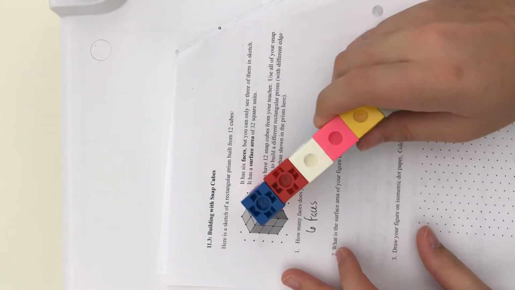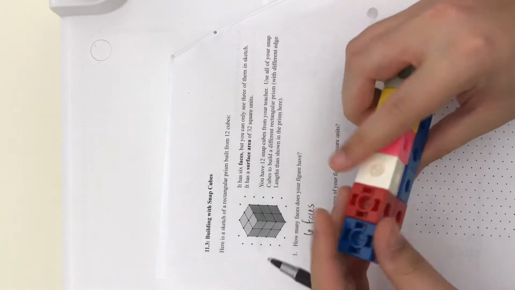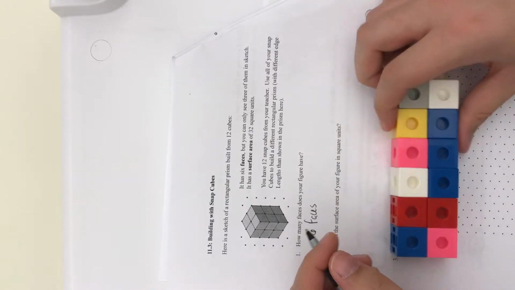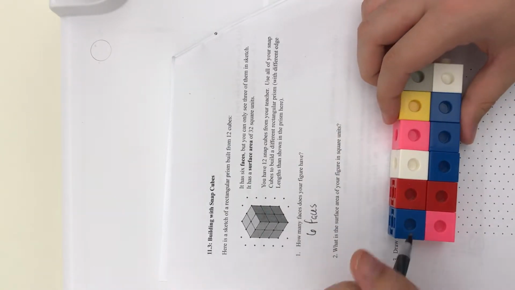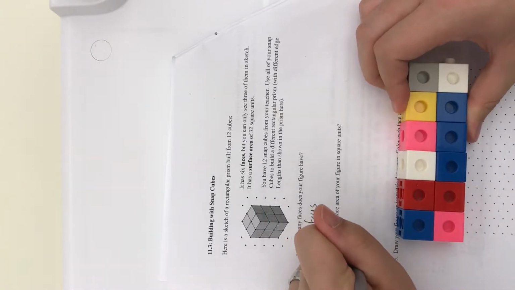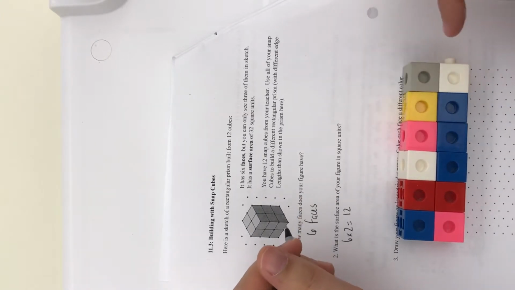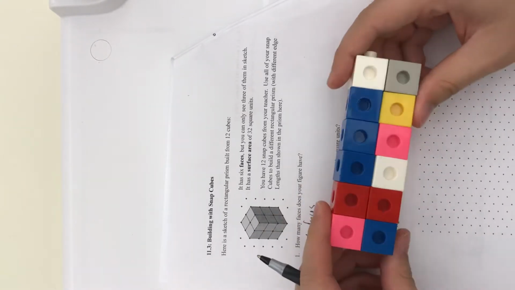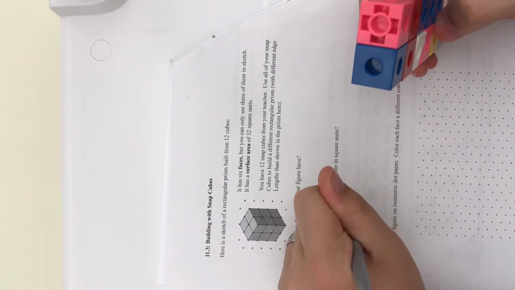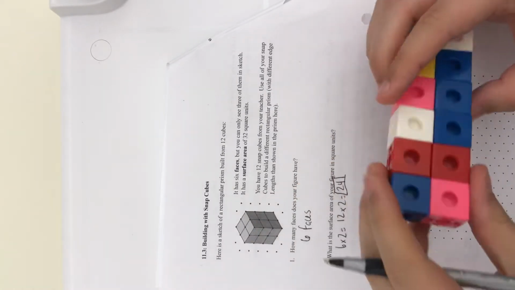Now, they tell us that the first prism has a surface area of 32 square units. So what is the surface area of our figure? To find that out, we're going to have to look at each side and then basically double how many square units we have. So on this side, I have 6 by 2. 6 times 2 equals 12, and we're going to double that because the back side should be the same. If I flip this over, there's 12 on that side as well. So 12 times 2 is 24. That's one part of my answer.